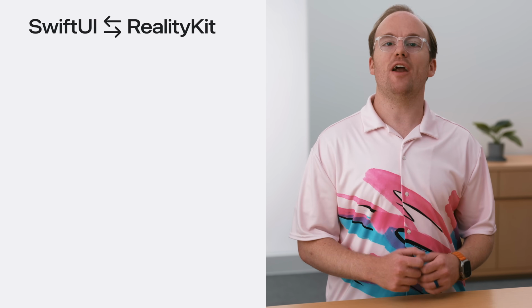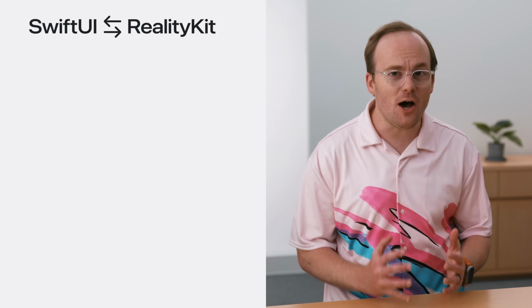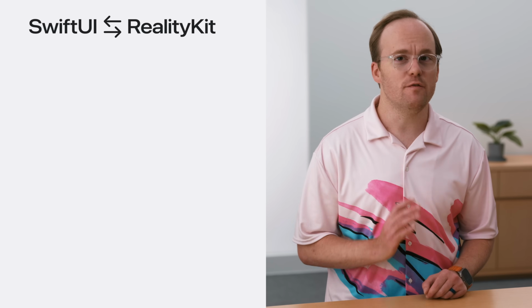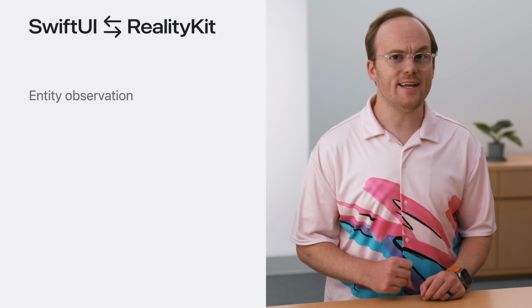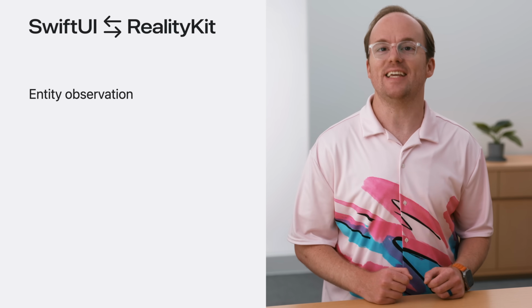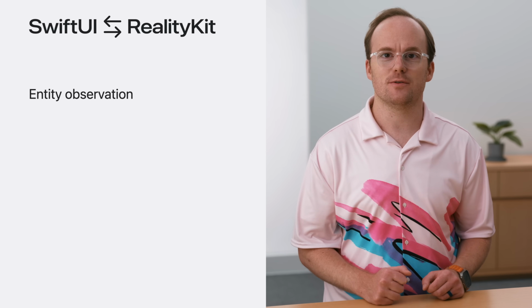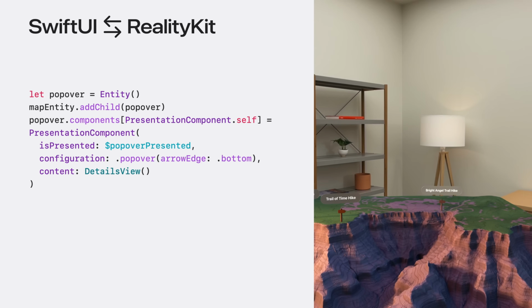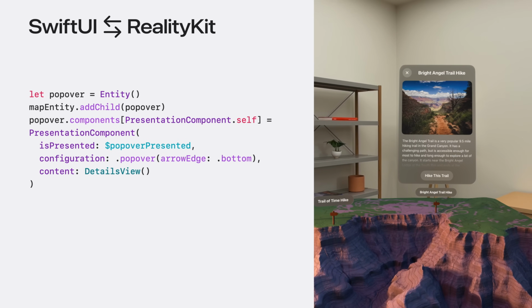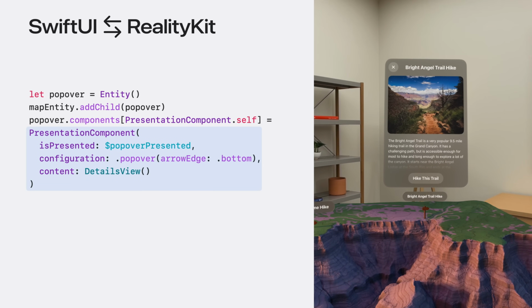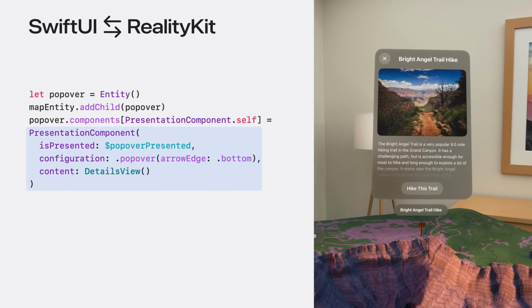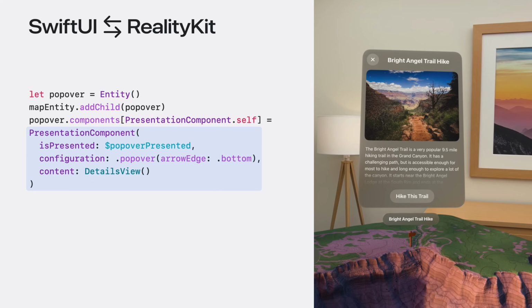SwiftUI also offers more API to work alongside RealityKit with a ton of improvements this year. These enhancements simplify every part of interacting with RealityKit from your SwiftUI code. RealityKit entities now conform to Observable, which makes it easy to observe changes in your SwiftUI views. There's improved coordinate conversion API, and there's enhanced support for presentations right from RealityKit. Using a new component, it's possible to present SwiftUI popovers like this directly from a RealityKit entity. This is great for marking exactly where we want to go on our next photo hike.